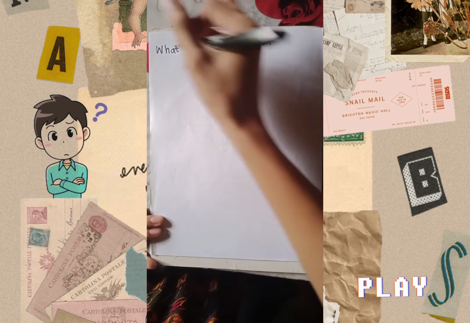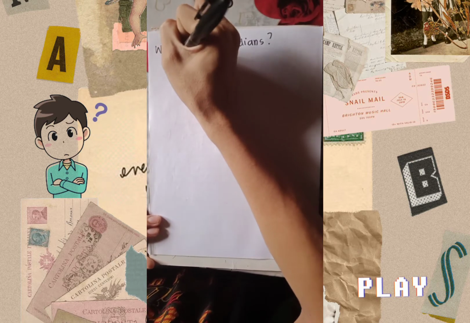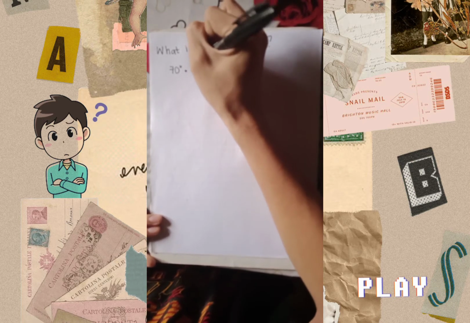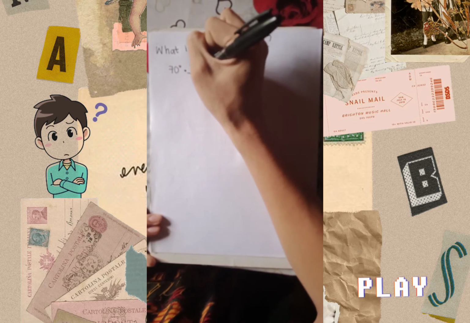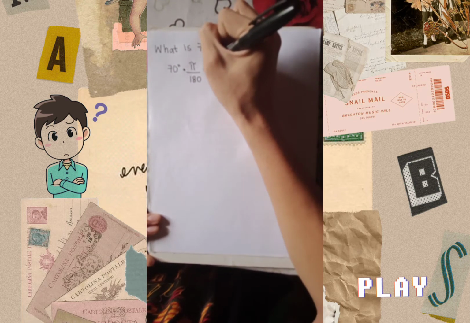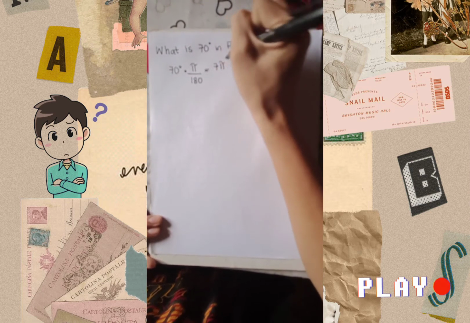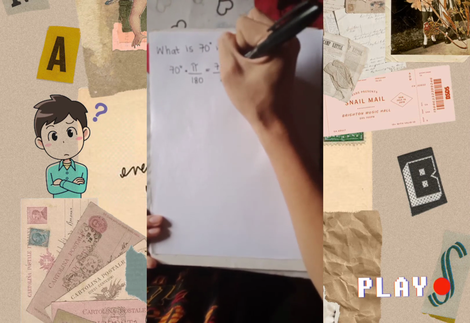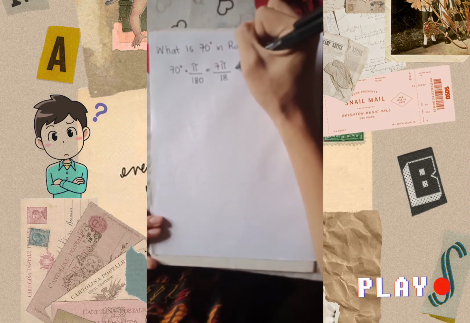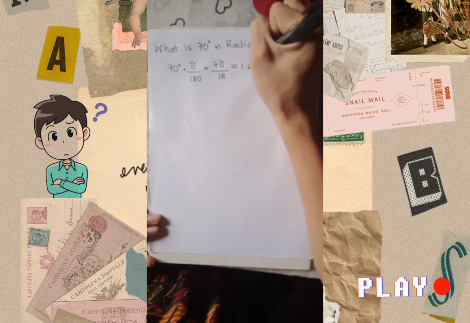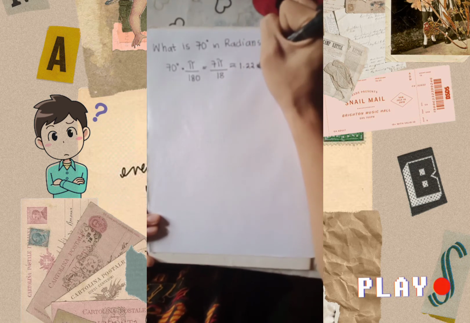To change the degree measurement to radians, we multiply as follows. 70 degrees times pi over 180 equals 7 pi over 18, or equal to 1.22 radians.